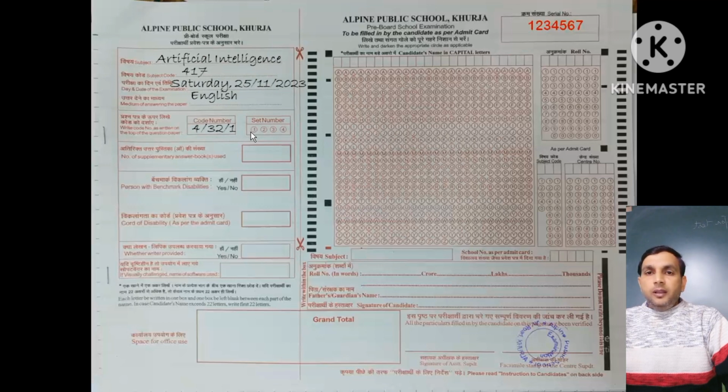Here we are filling this first bubble like this. This column is for number of supplementary answer books used. You just have to keep this column blank until you complete your exam. After completing your exam, or 10 minutes before, you can fill in the number of answer sheets.